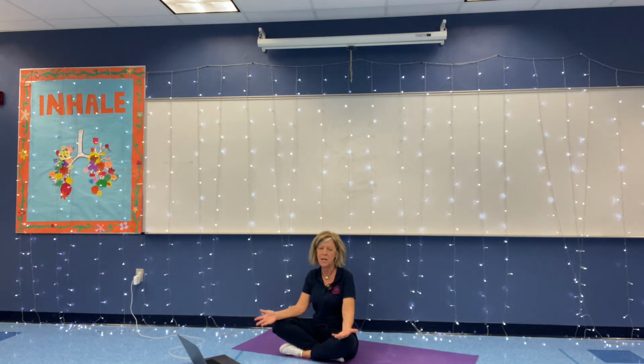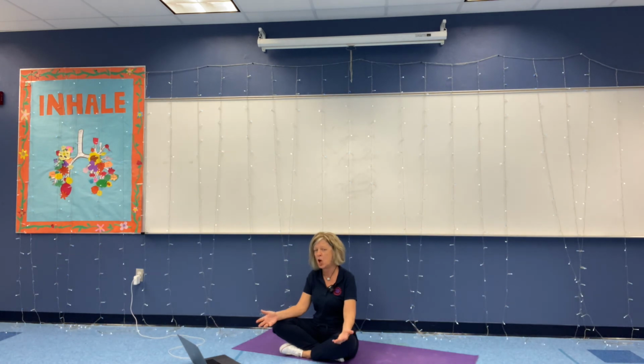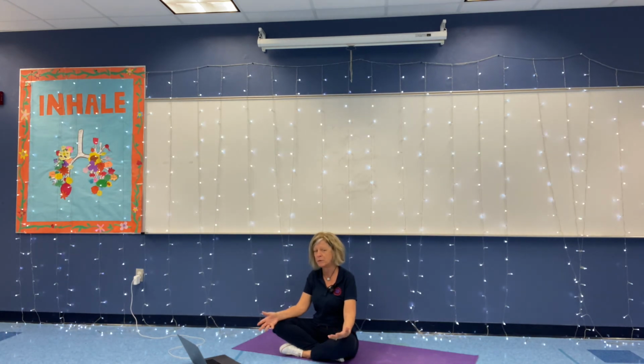Notice where emotions might be in your fingers, like when you tense them up, but now they're relaxed. So notice that you have calm fingers right now. And then bring awareness to your heart, full of love and kindness towards your classmates, towards your parents or your family, whoever you live with.